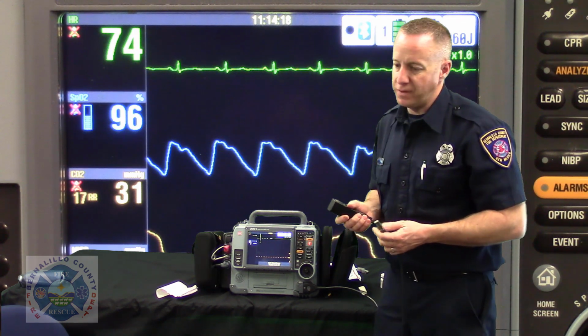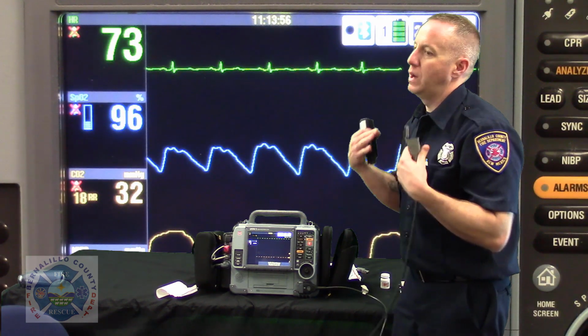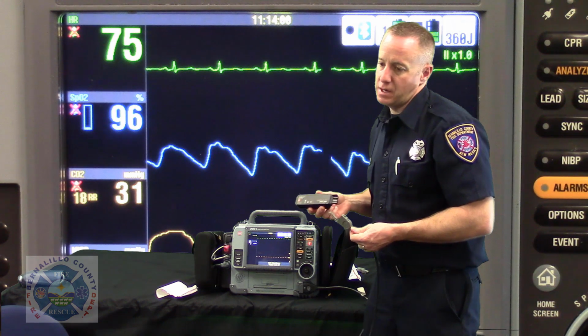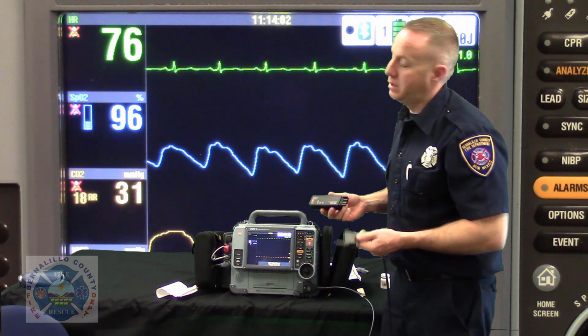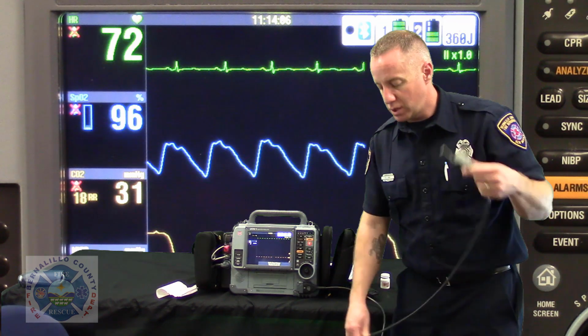It's really bad when you figure out that the therapy cable's not delivering the energy at the moment the energy needs to be delivered. So that's why you want to do a test load on this at least every 48 hours, if not every day, depending on how diligent you are with your truck checks.